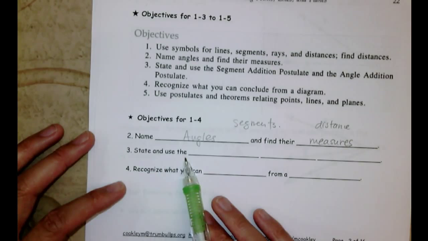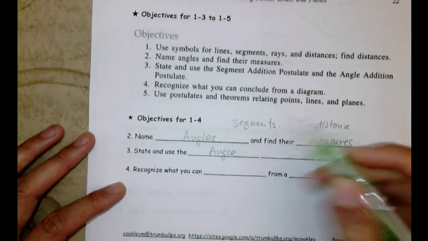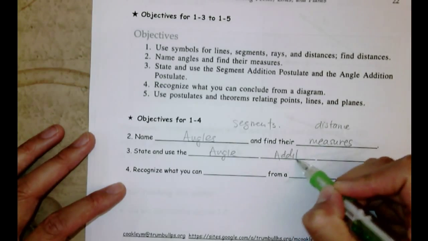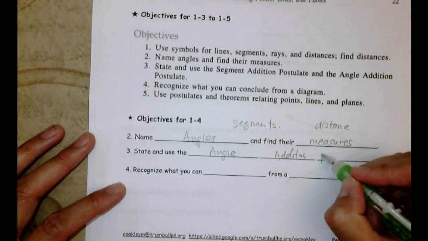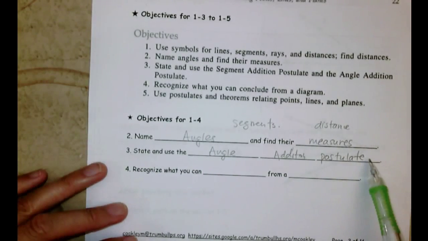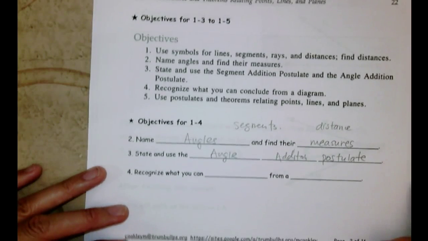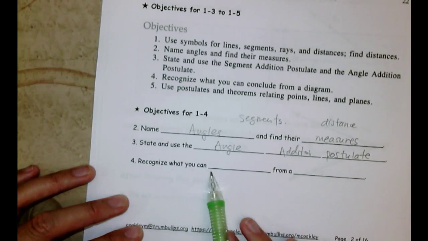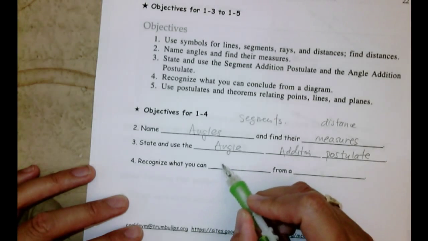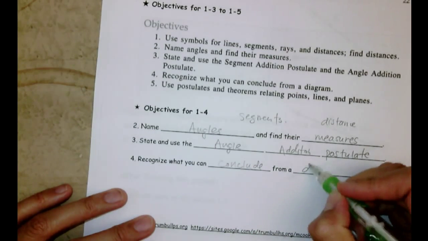State and use the segment and angle addition postulate. That's the one we did in the warm-up. The 30 plus 15 is 45. That's the angle addition postulate. Recognize what you can conclude from a diagram.